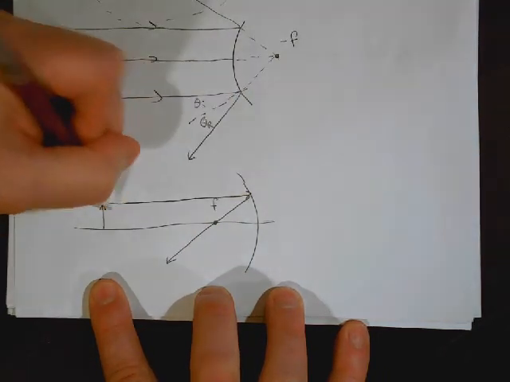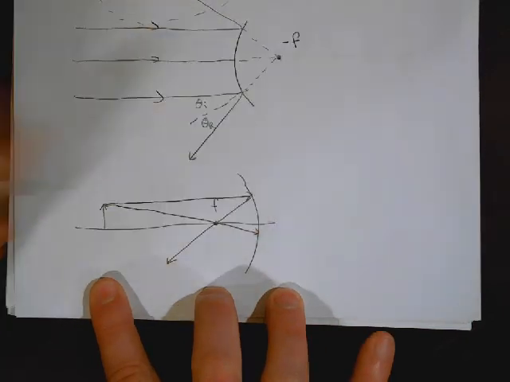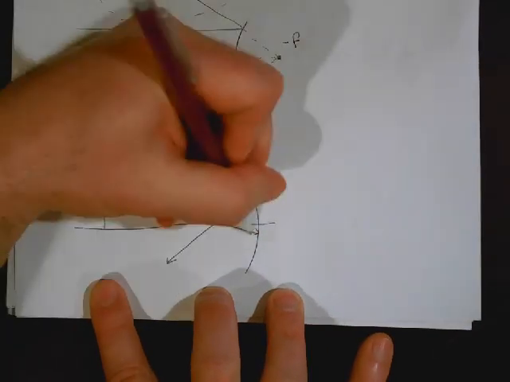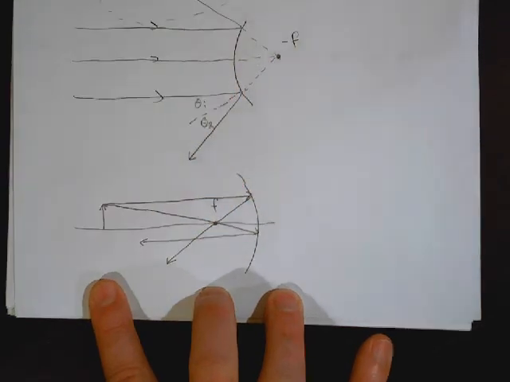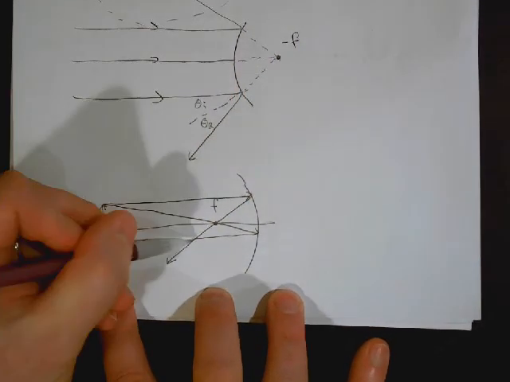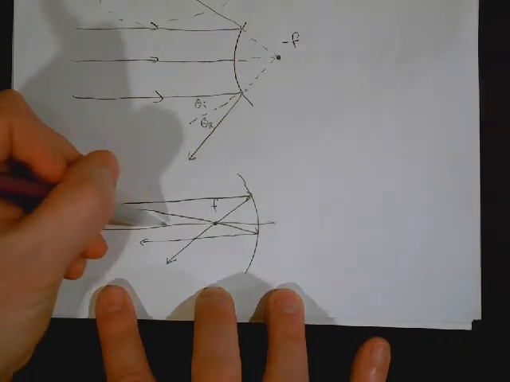If I do that in reverse, it's going to go through the focal point. Now, you, of course, would use a straight edge. I'm just an amazing artist and I can draw things straight. But you, of course, would use a straight edge. And then there, and you can see, hey, look, that's where the image is going to appear.